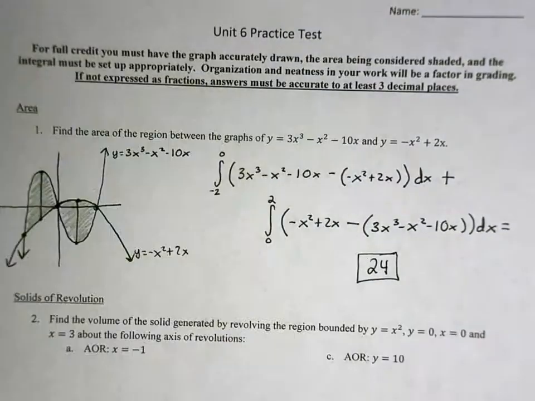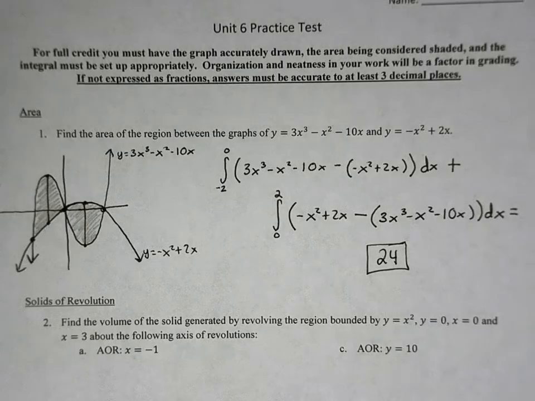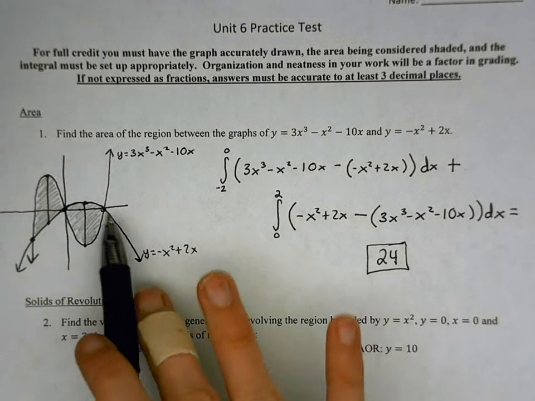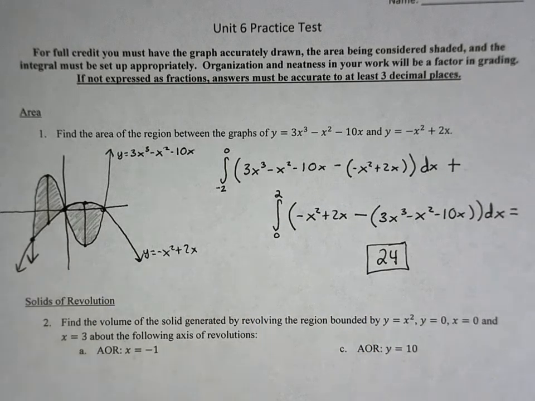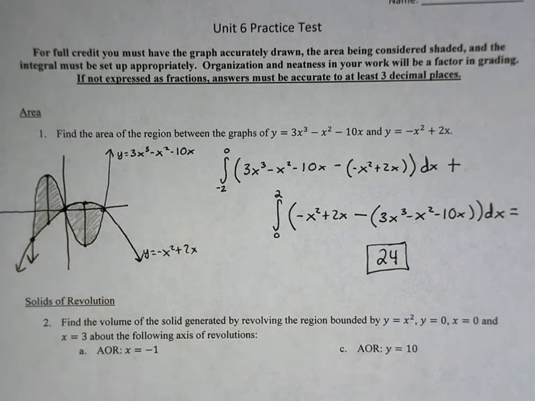Okay, so that's how we find area. Remember, area is about as basic as it gets: upper minus lower of our shaded region, and our bounds are x bounds, right, because we're always doing it with respect to x. And so you find your intersection points, or if they're given to you, you use the given bounds.